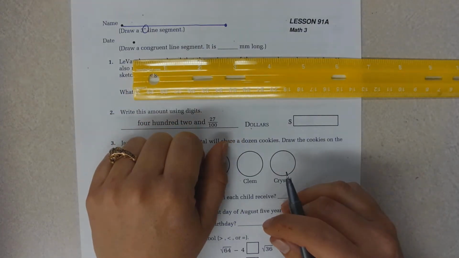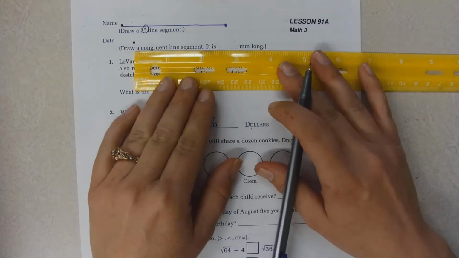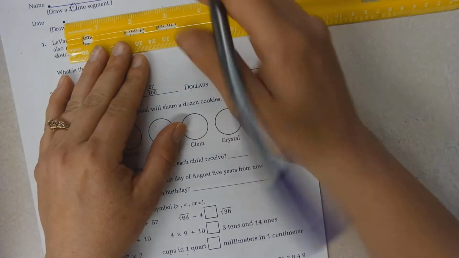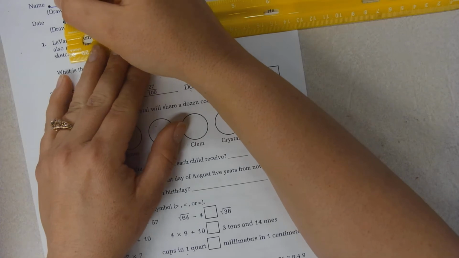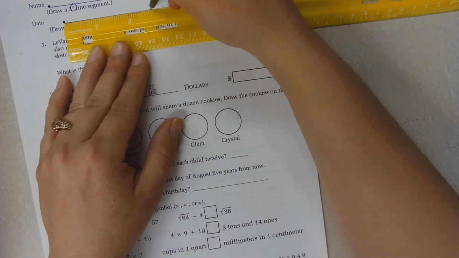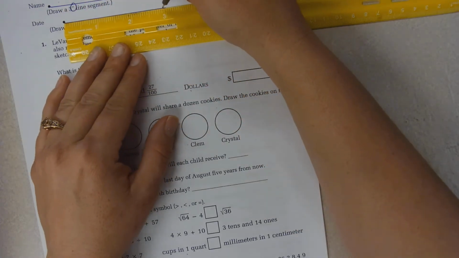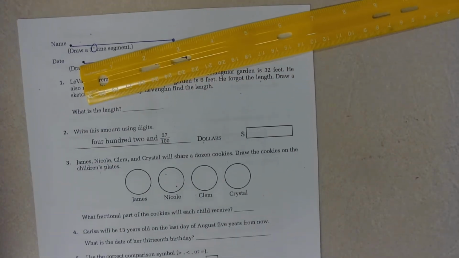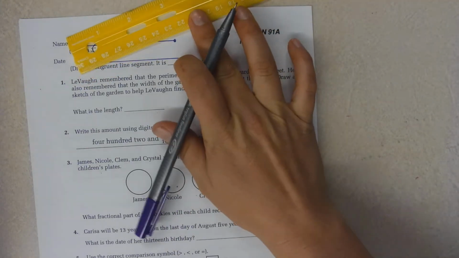Draw a congruent line segment. So I'm going to start at 0 and draw a 3-inch line segment. But it asks me to measure my 3-inch line segment using millimeters.